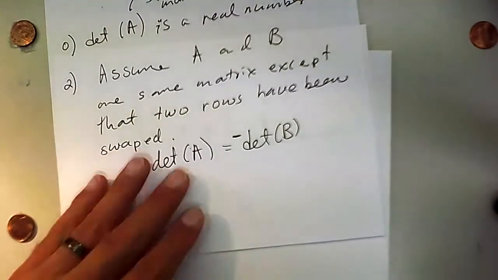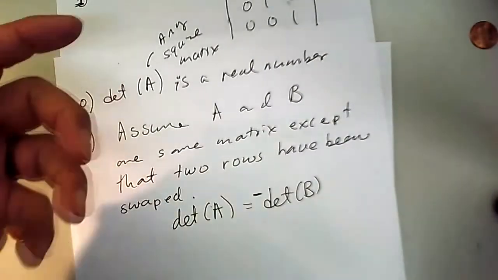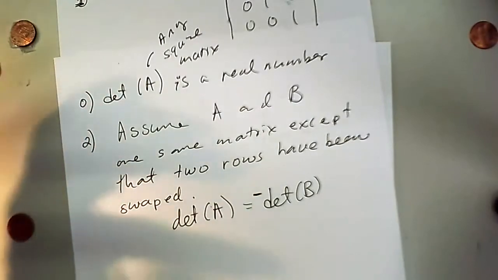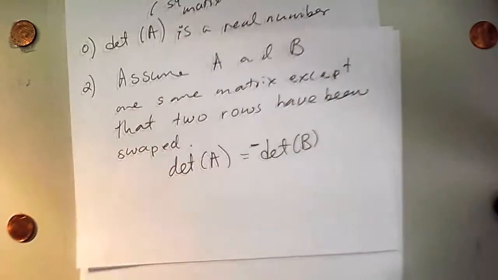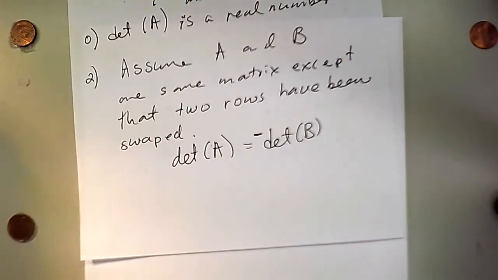Okay, that can be handy because if we are already familiar with a certain matrix and the other matrix has the same kind of rows but swapped, no problem. Properties, yes, back to the properties.